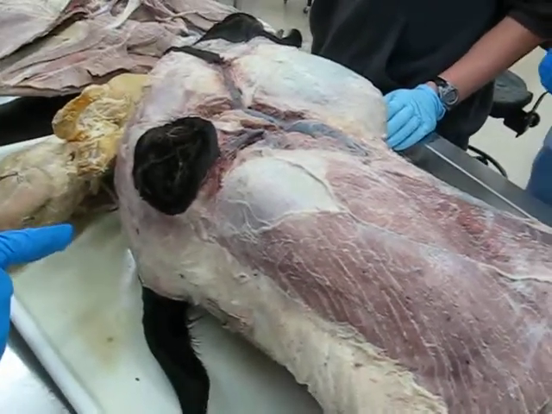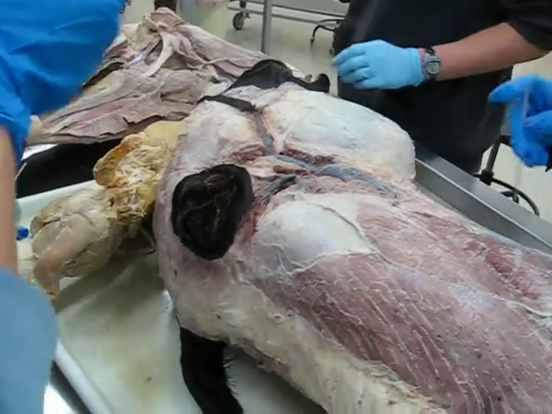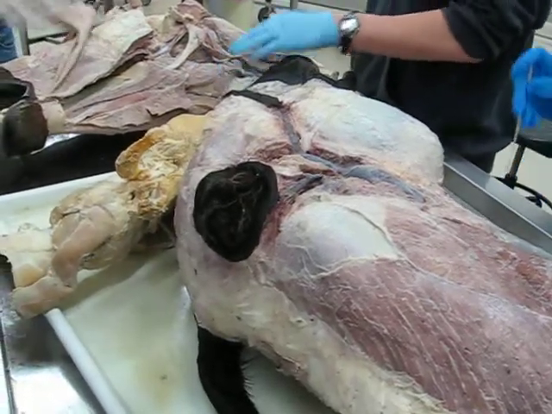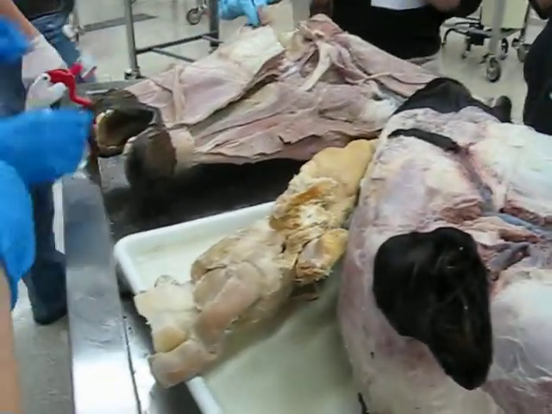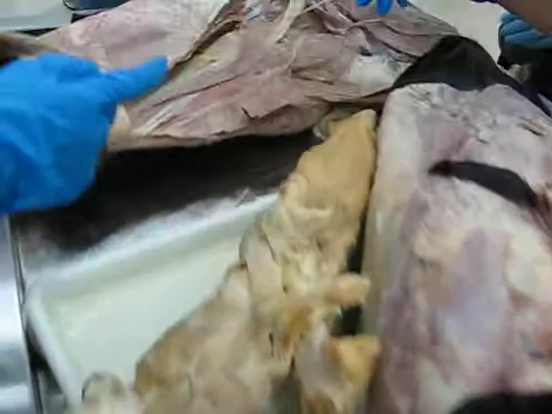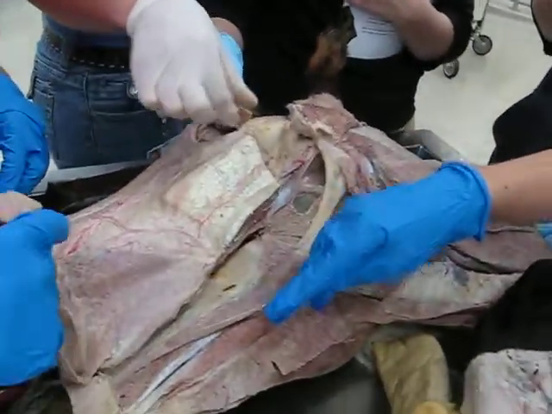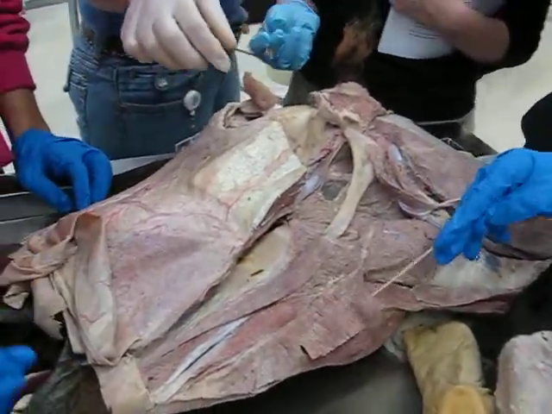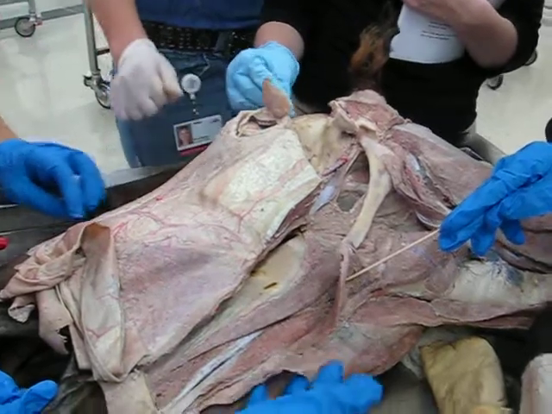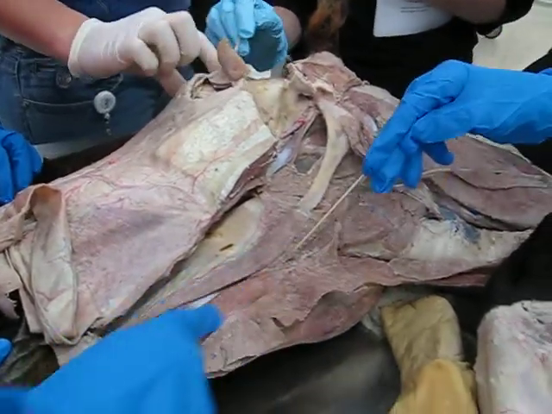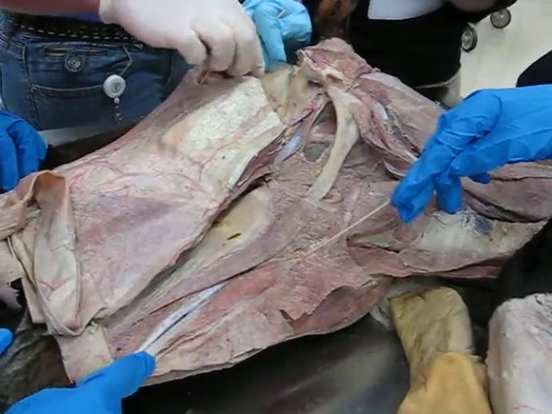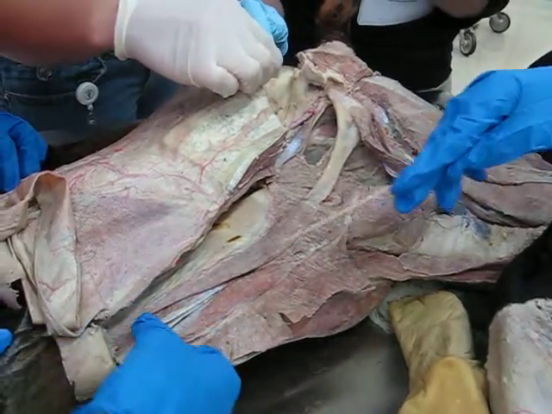Should we do the muscles on there too? I don't want to interrupt you guys. It's okay. This is the levator palpebrae superioris. Why can't I do that? It's like a mental block. This is the hyoideus, the dorsal geniohyoideus. What's this guy?